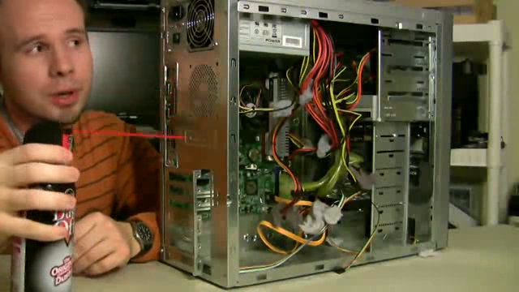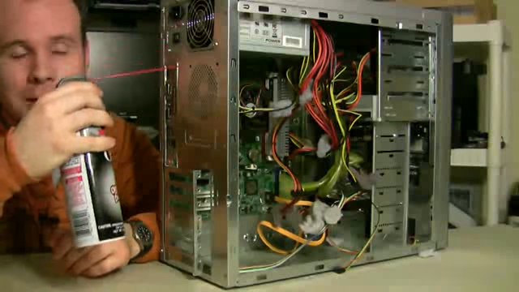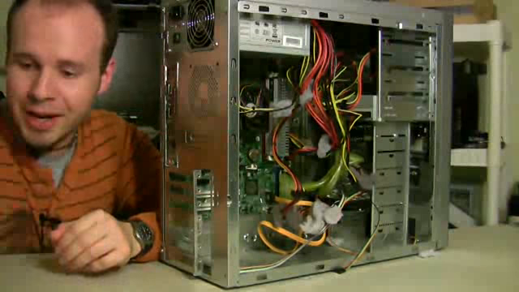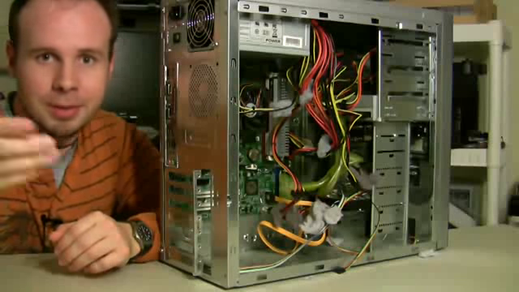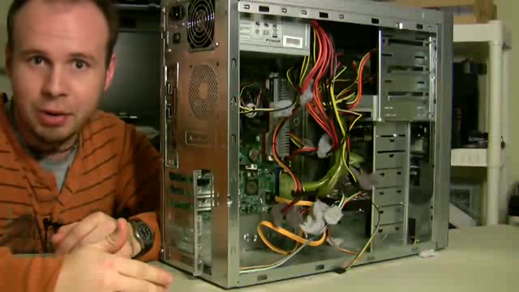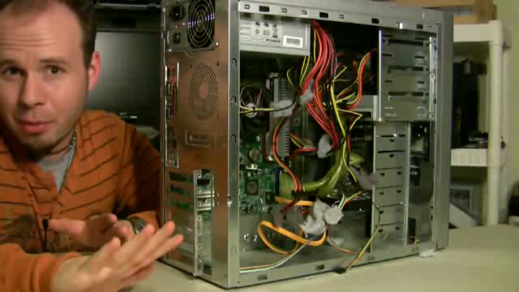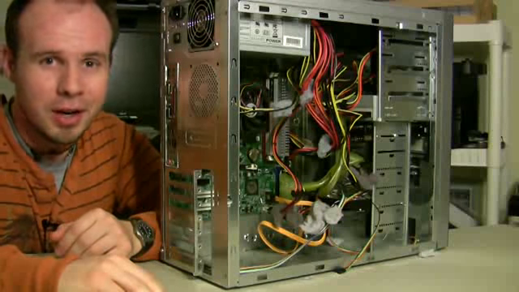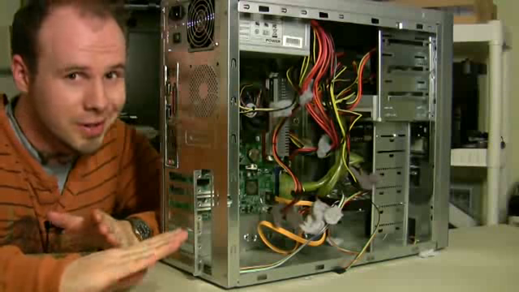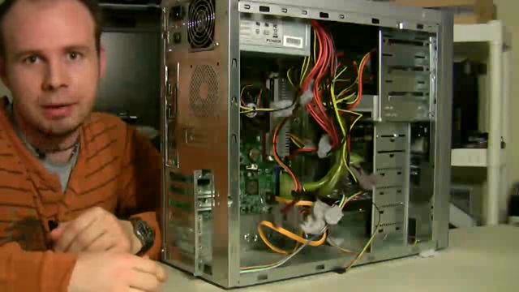And basically what you want to do with this is spray it inside the computer fans or computer grills and getting rid of any obstructions that might be hindering performance and hindering the computer from keeping itself cool. Now the only problem with using a can of compressed air is that it tends to disperse the dust as opposed to completely getting rid of it.